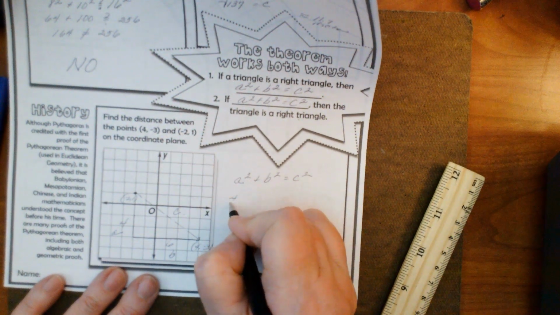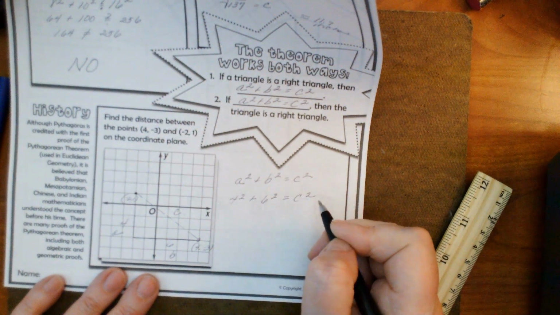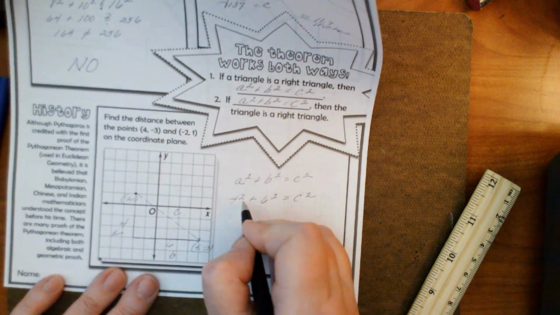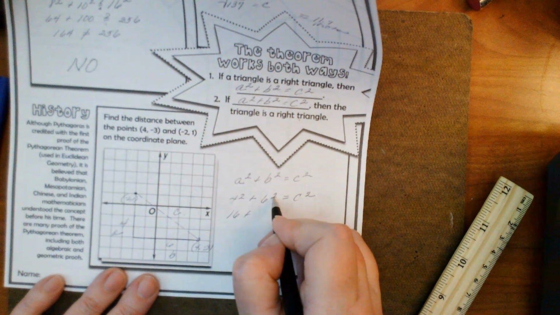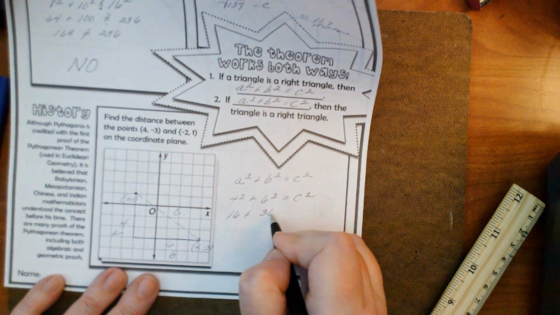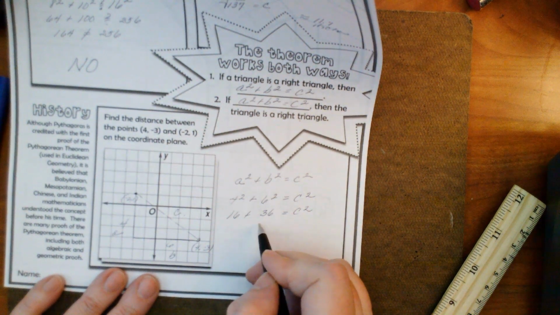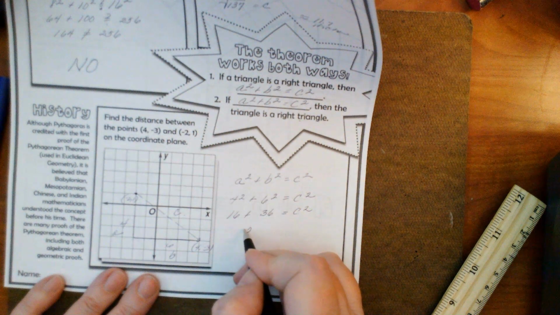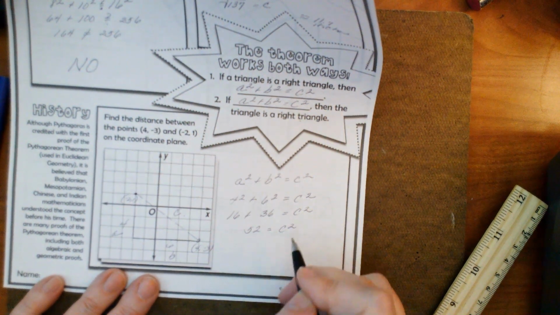So 4 squared plus 6 squared equals c squared. Use your calculator: 4 times 4 is 16, 6 times 6 is 36, equals c squared. So 16 and 36 is 52, and that equals c squared.